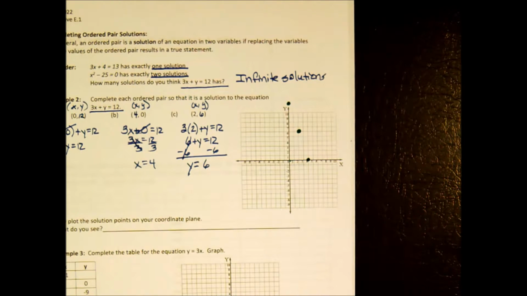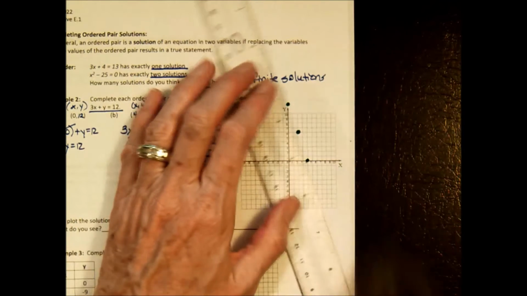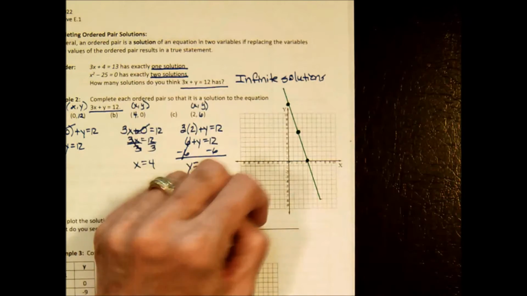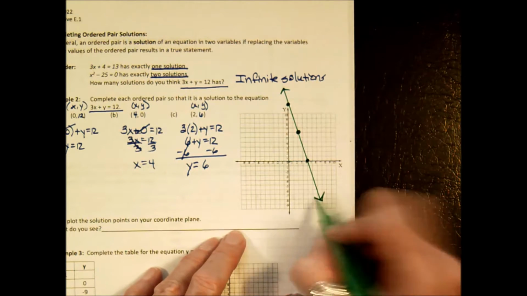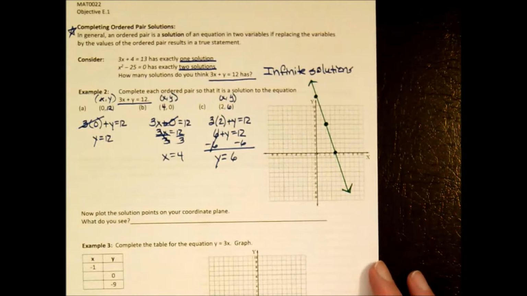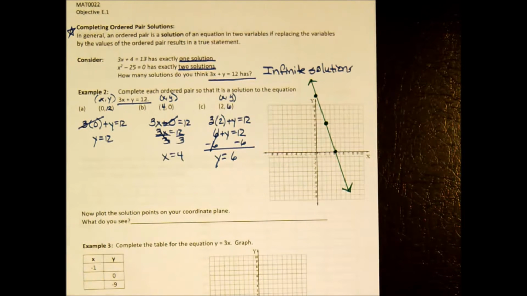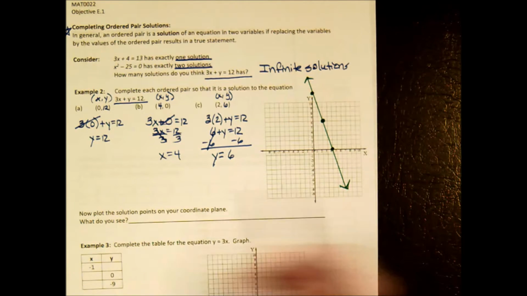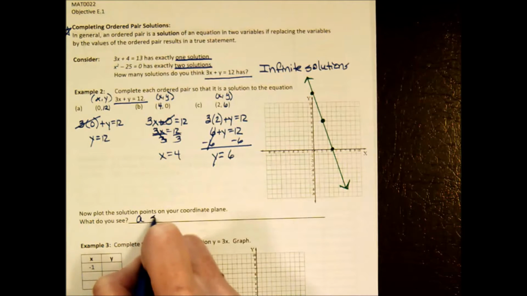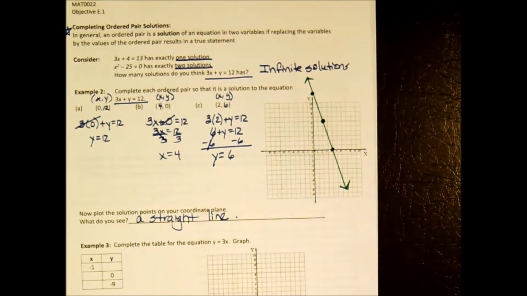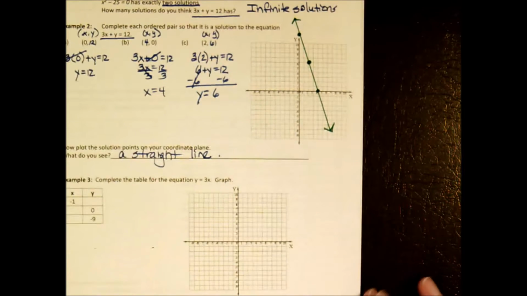Now let me grab a ruler and let's see if we can draw a line to connect those points. And you're going to see what happens when you plot the solutions of what we call a linear equation. Look what happened. They all lined up. And that's exactly what is supposed to happen. If they had not lined up, then we would have known that we had made a mistake on one of our solutions. So the solutions of a linear equation should always make that straight line. So it says, what do you see? A straight line. Always, no exceptions.